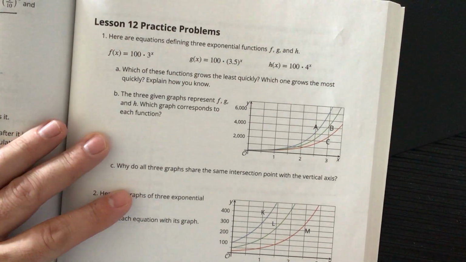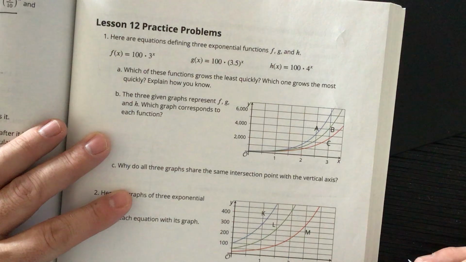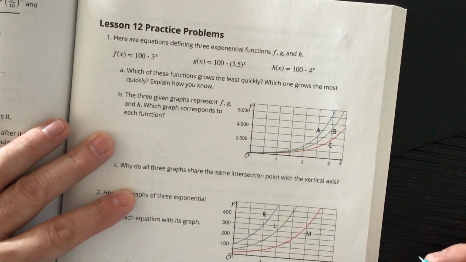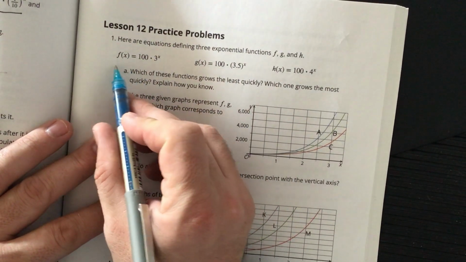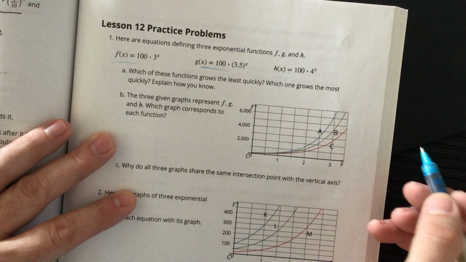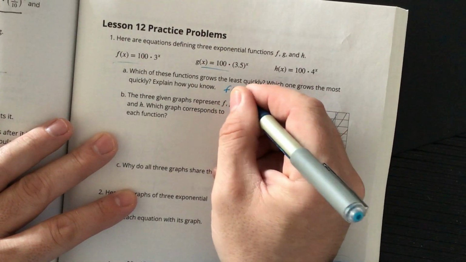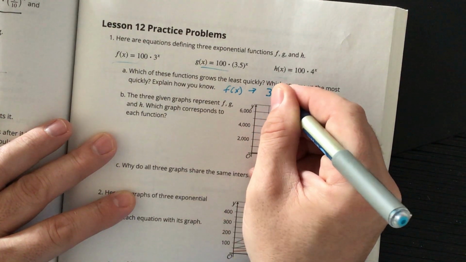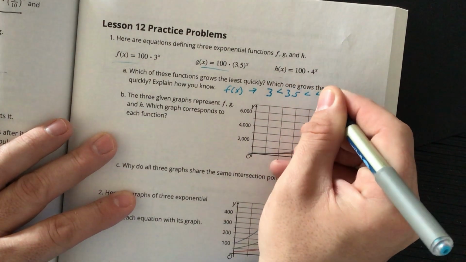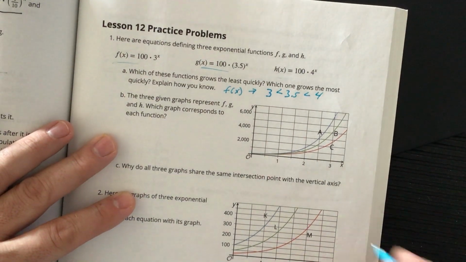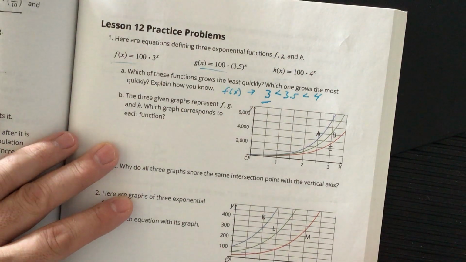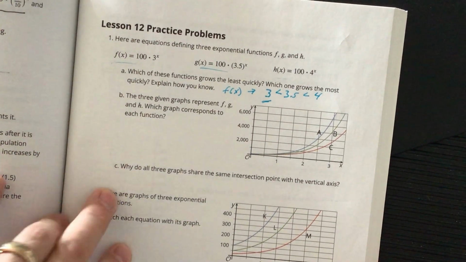So we're asking about these up here. You could plug in numbers, but we should be able to tell by the graph which one grows the least quickly. C. It's asking about these, so F, G, or H. F. Why? Because it's the lowest number. 3 is smaller than 3.5 is smaller than 4. It's the smallest.